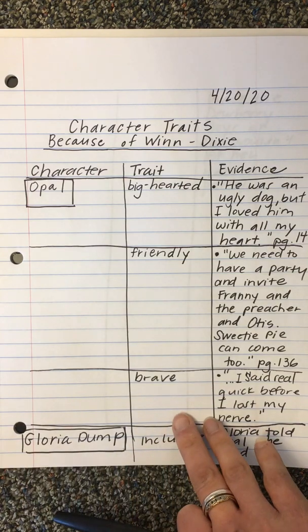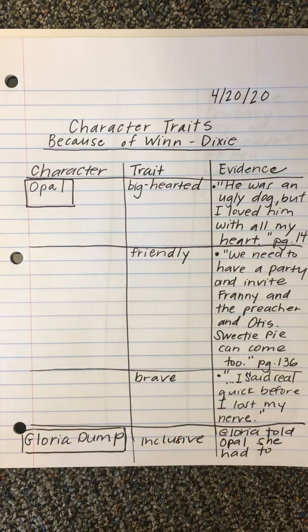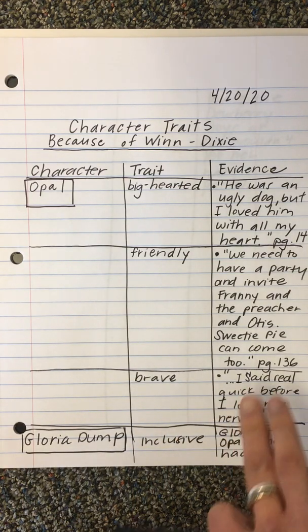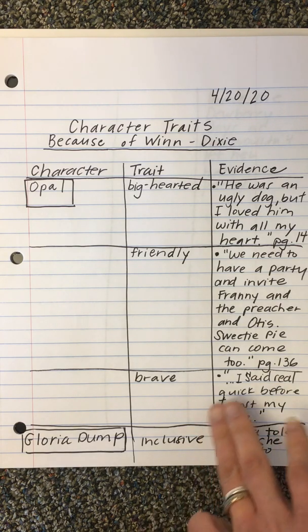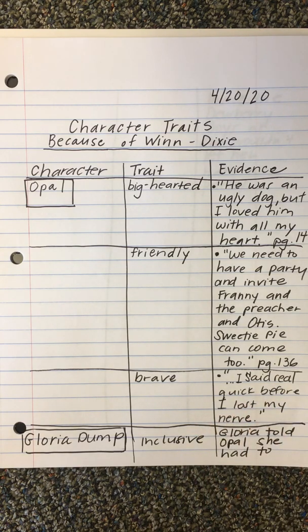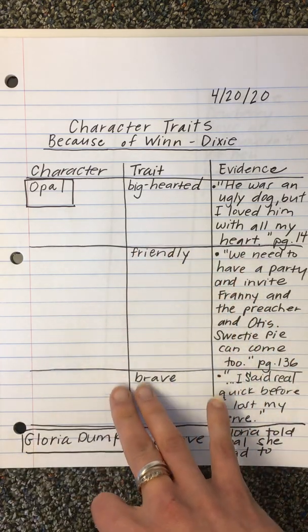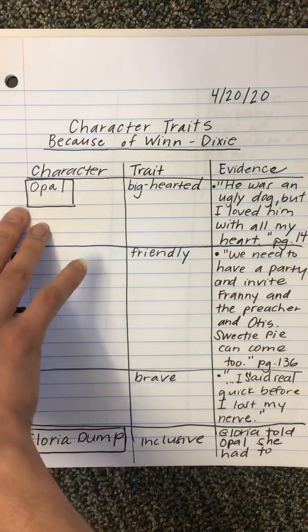And then she's also brave. And an example of brave was, "I said real quick before I lost my nerve." If you remember, that's when she was asking her dad to tell her a little bit about her mom. Okay. So remember, a character trait is a word that describes Opal.